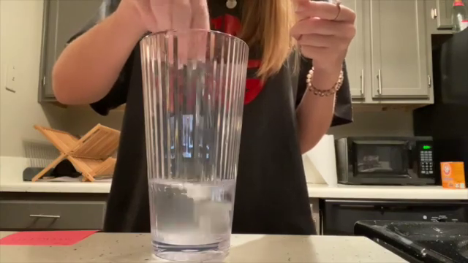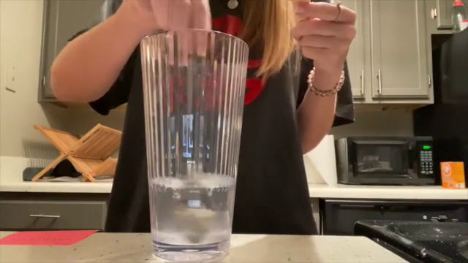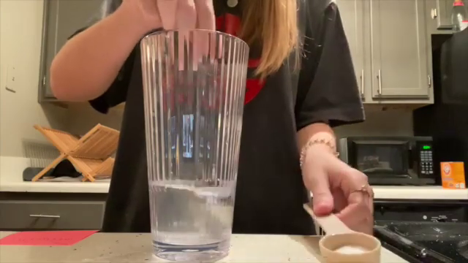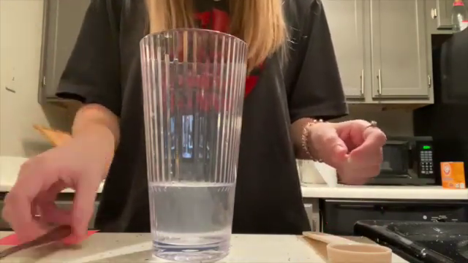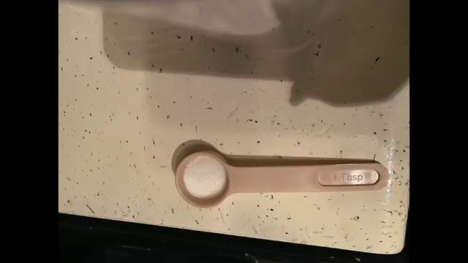As you can see, after thorough mixing, there are still particles of salt left in the water. Therefore, I put down the teaspoon and note that this water is not best for dissolving salt. This is the salt that was left over in the teaspoon after I dissolved all of that in the water.